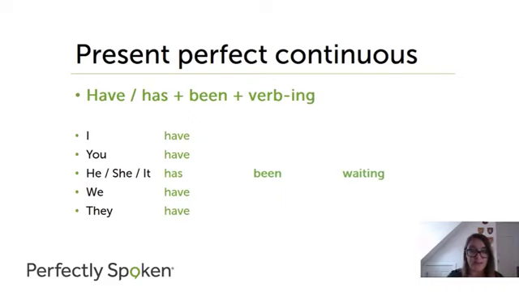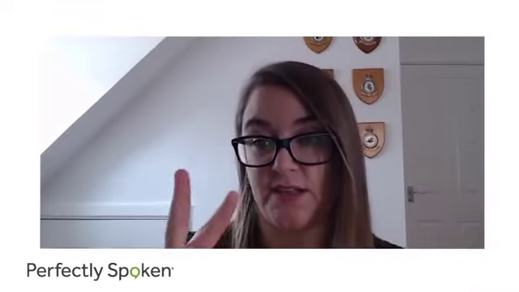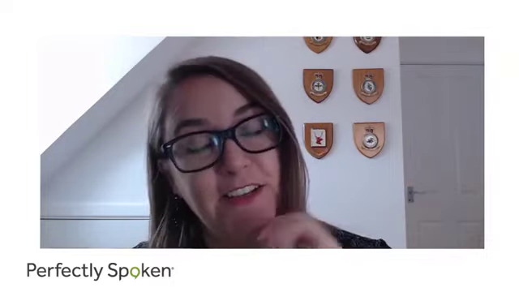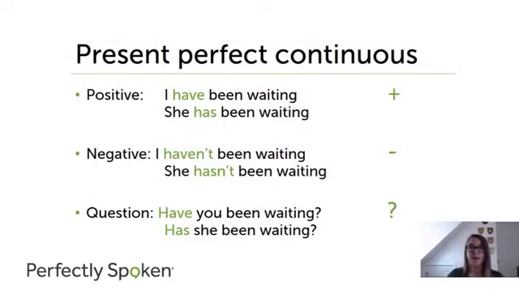So it's the same. It just depends on whether you have a third person, in which case you need has. But the rest would be the same, been and an ing verb. Just be careful if it's the first person, the second person, the third person, as to which form of the verb have you need to use. Okay. So an example of a positive present perfect continuous.